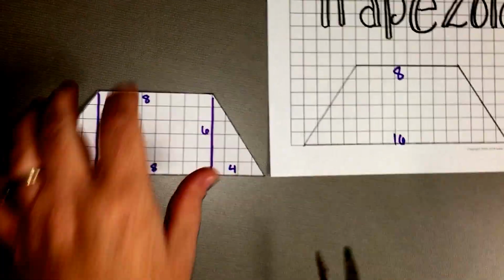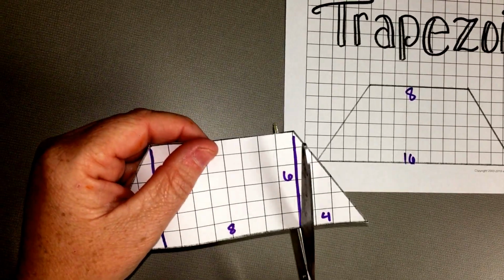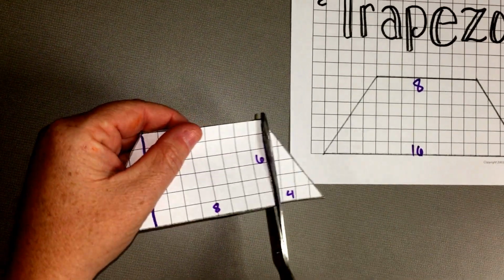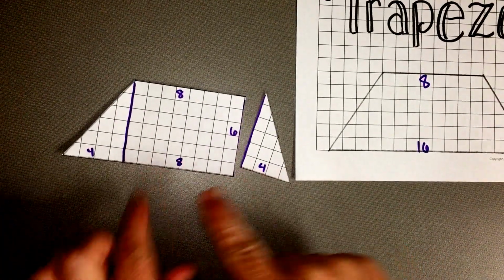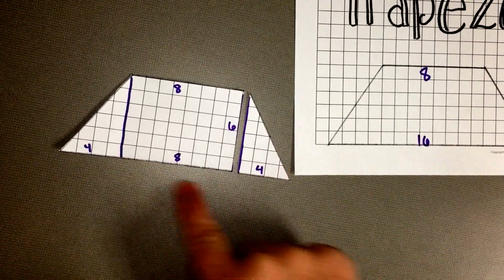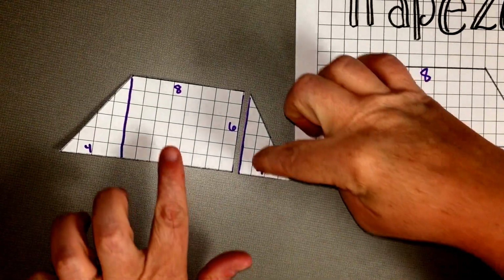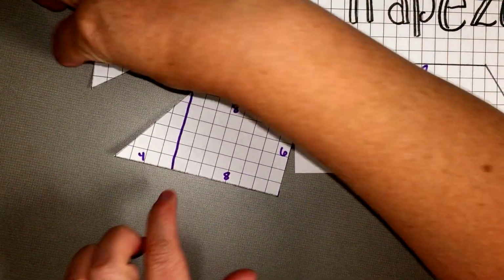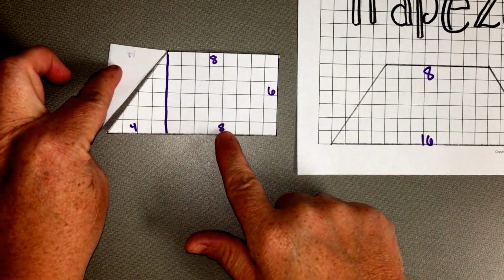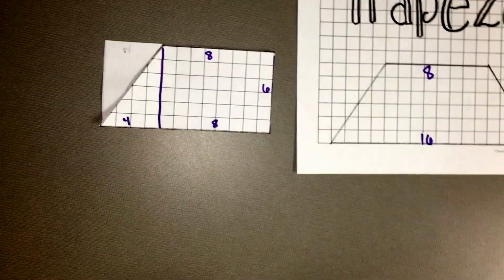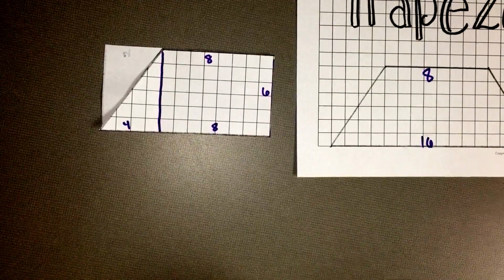So what I'm going to have you do, we're going to cut off one of the triangles in this trapezoid. We're going to cut off one triangle here. So my bottom base here is still 16 units. But what I'm going to do is flip this over and turn it around up here. We're still not taking up any more space, we're just moving it. Now, we're back to a rectangle.